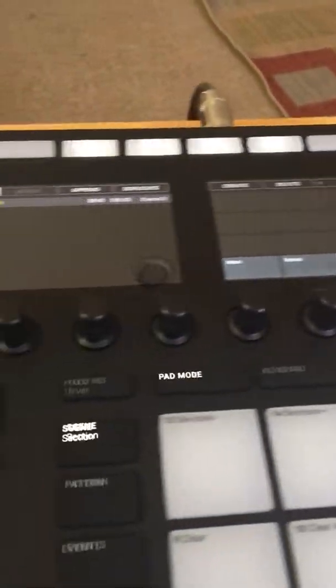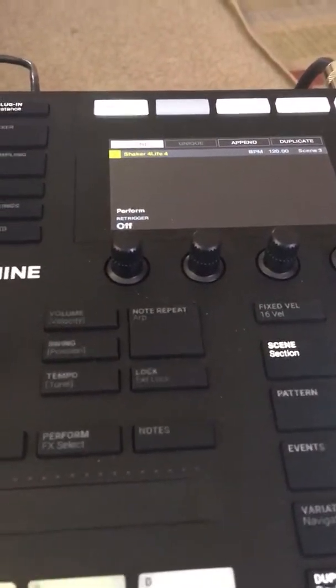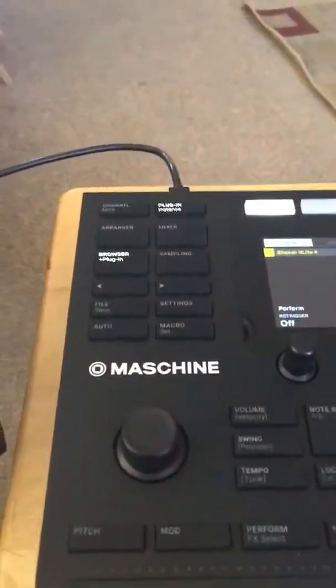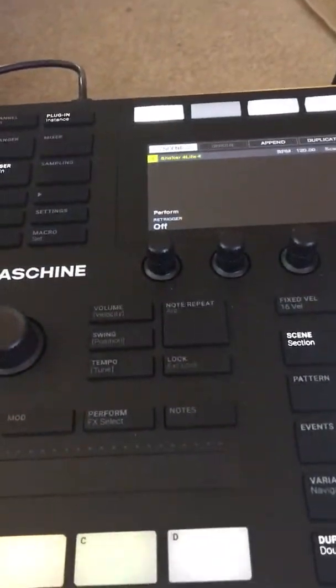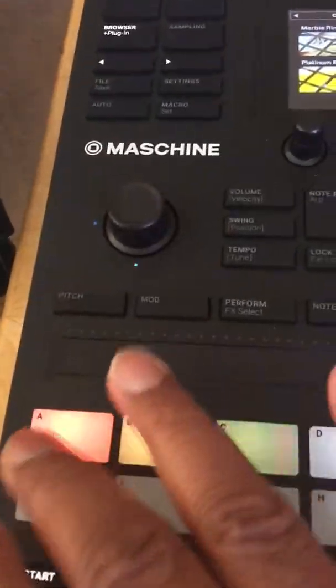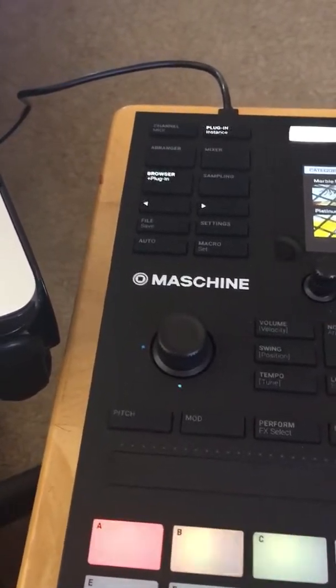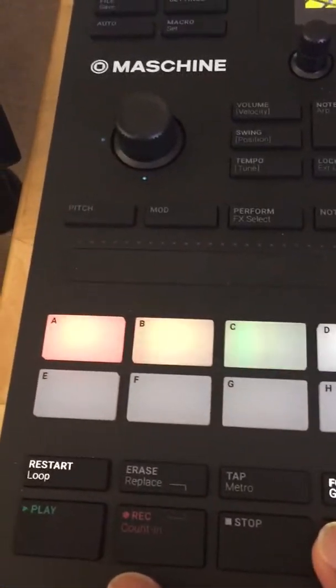So let's say for scene 3, I want to create my bridge or whatever. I'm just using drums right now to make it quick and simple. So for scene 3 we want to create our bridge. Now I'll go out of scene mode and go back to group A and hit record, and shift and record.